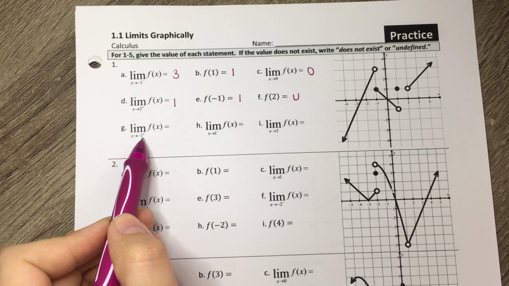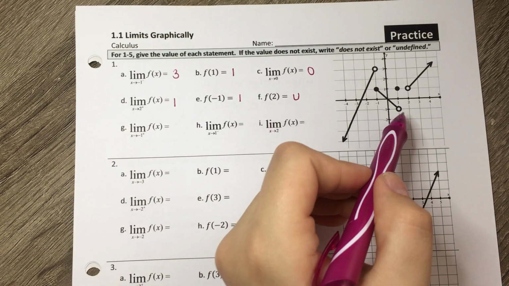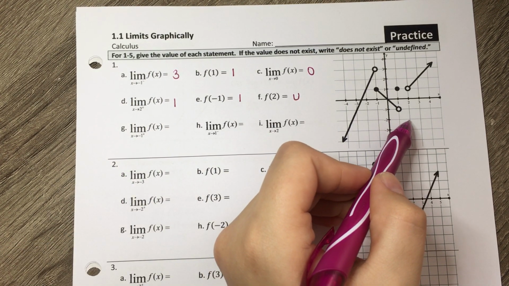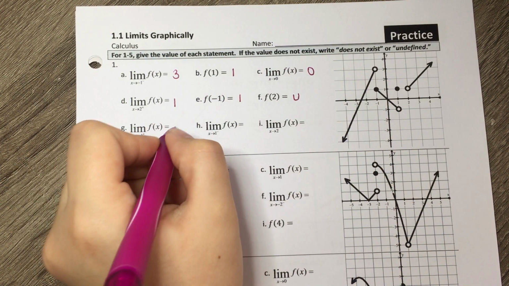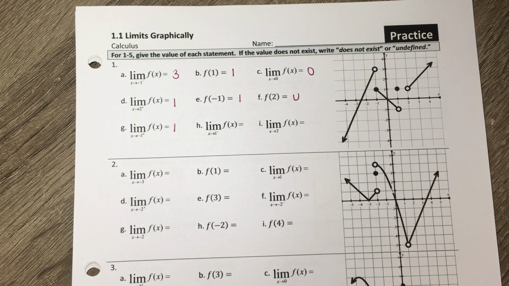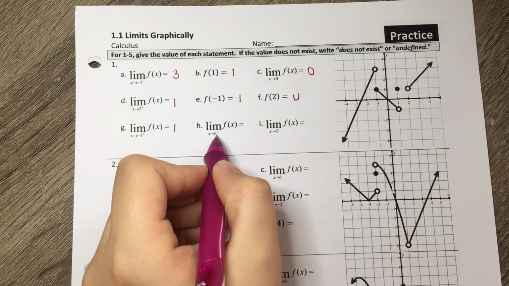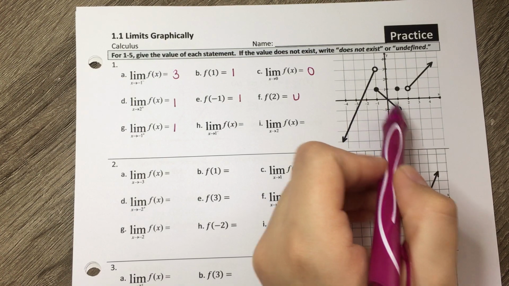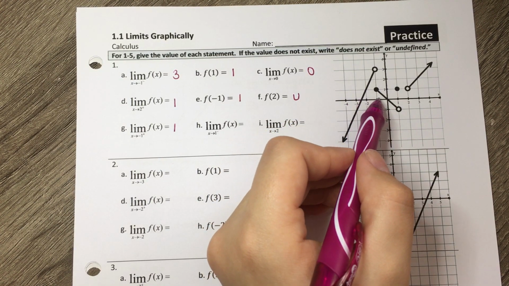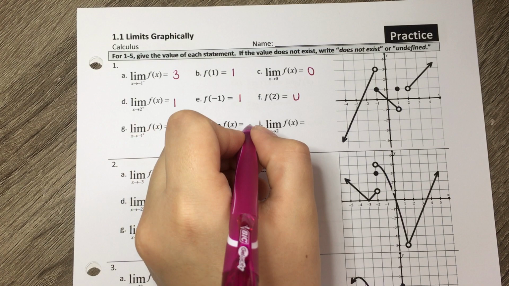Letter G, we're approaching -1 from the right-hand side. We're going to approach -1, coming from this right-hand side, and we get positive 1. And then now we want to see when we approach positive 1 from the left-hand side. So here's positive 1. I'm coming from the left-hand side, and my y value is -1.